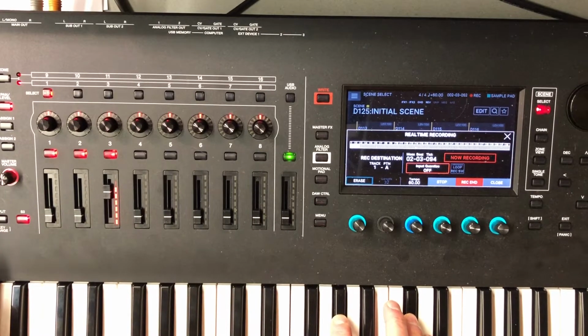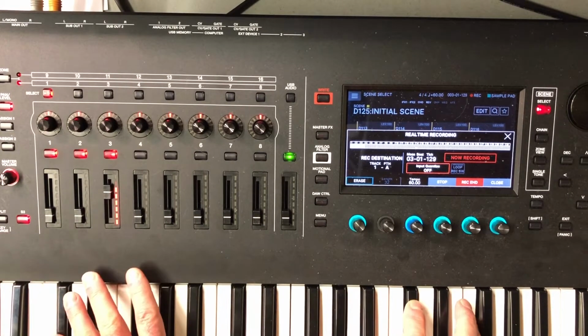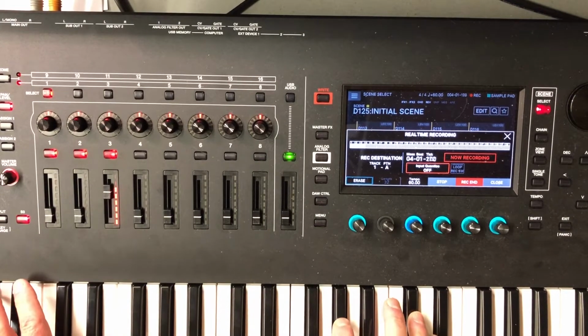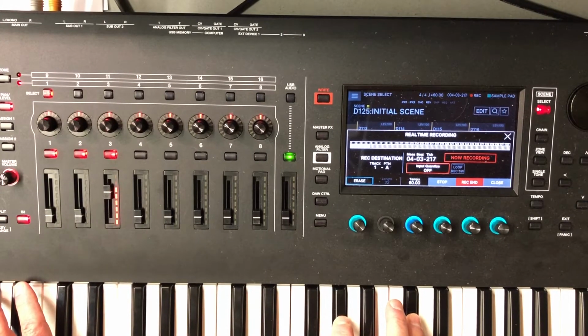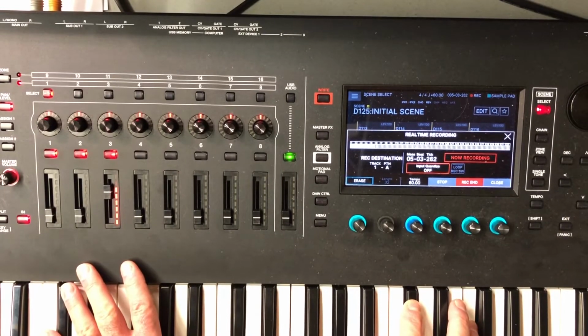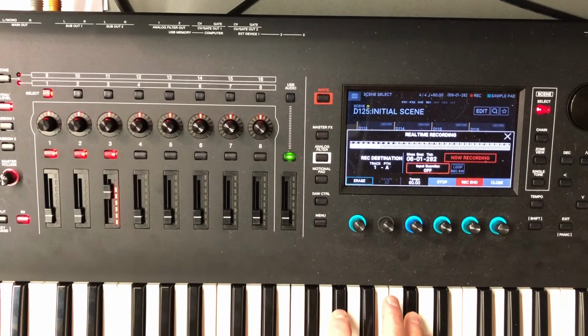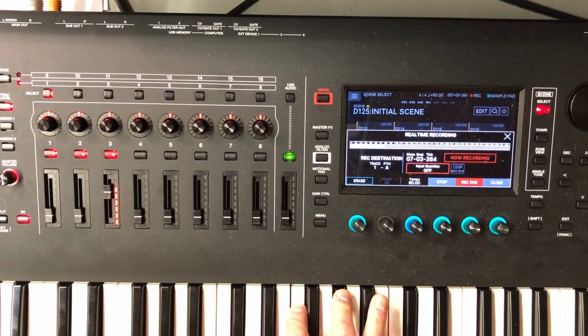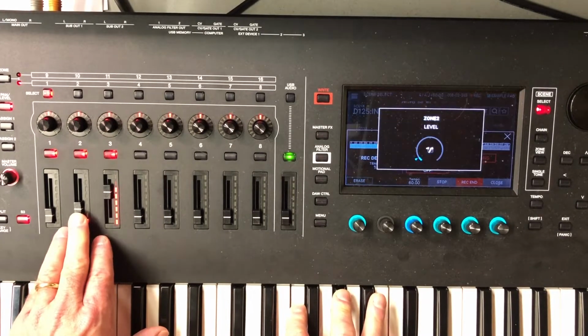Add the tremolo. Let's bring in the next sound.